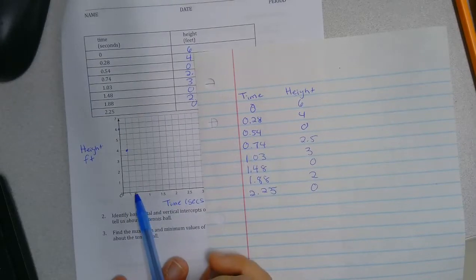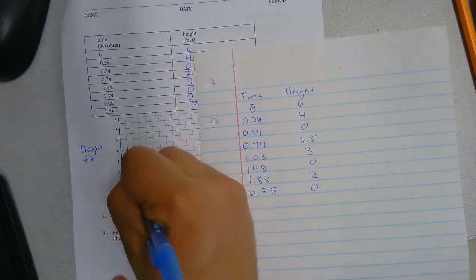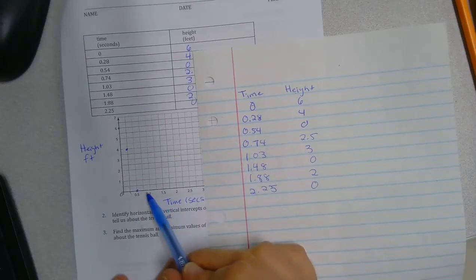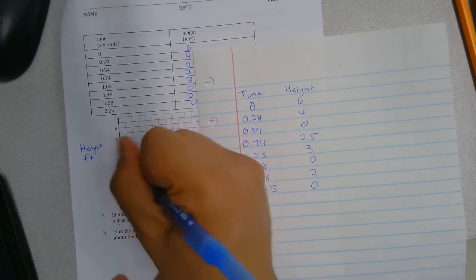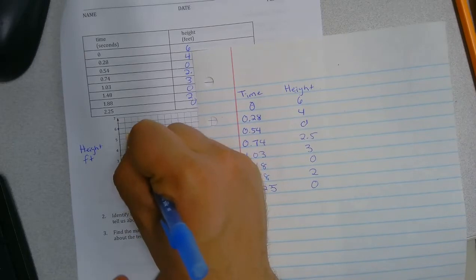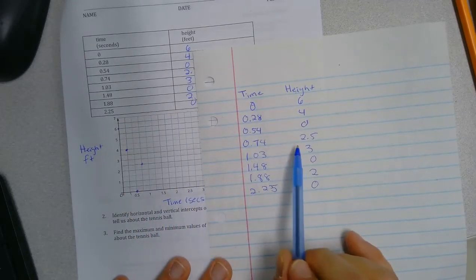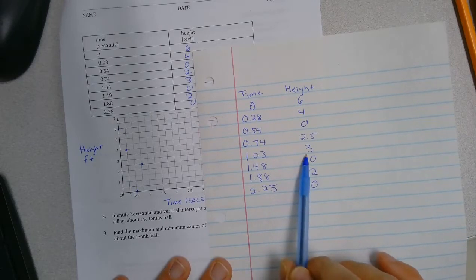At 0.54, we're at 0. So I'm going to just put that pretty close to 0.5. At 0.74, we're at about 2.5 feet. At 1.03, we're at 3 feet.